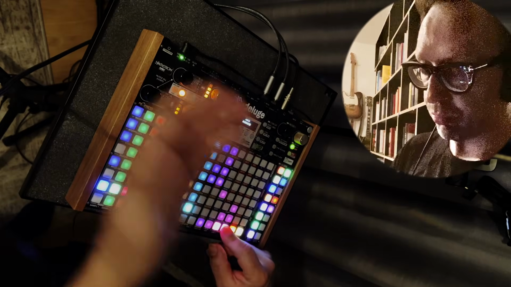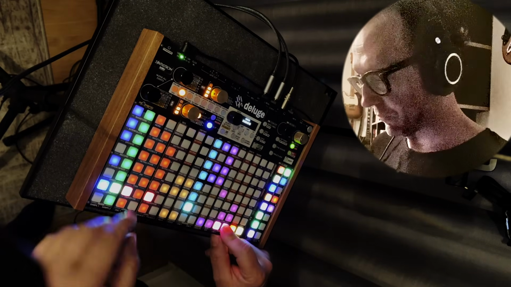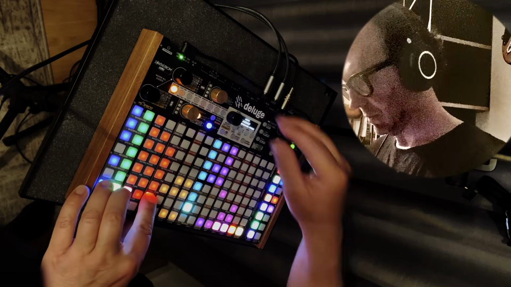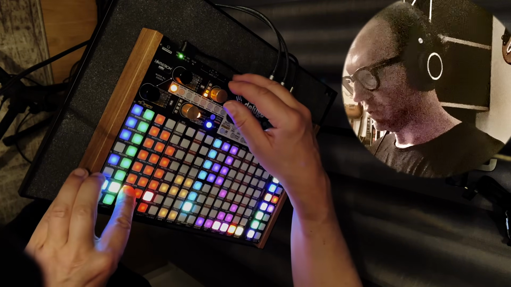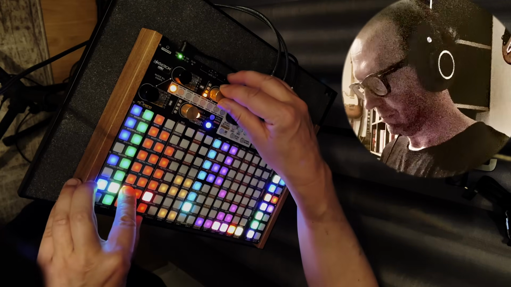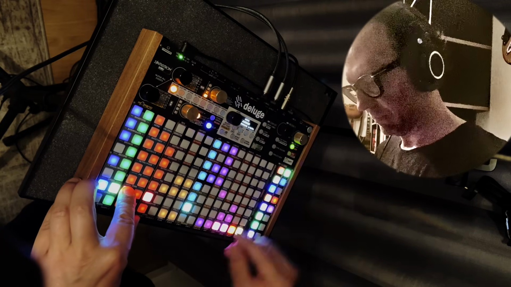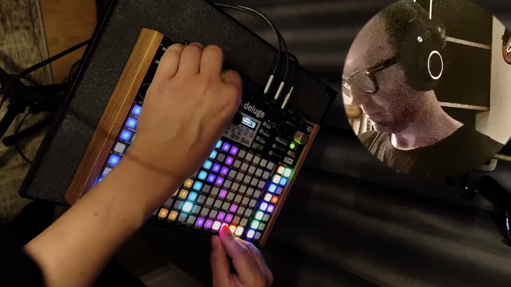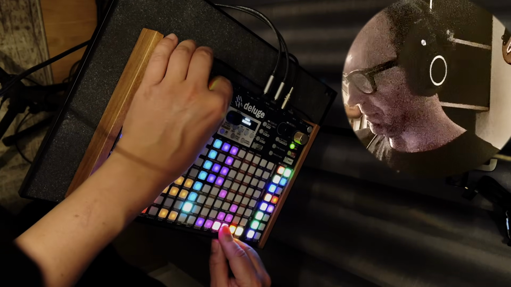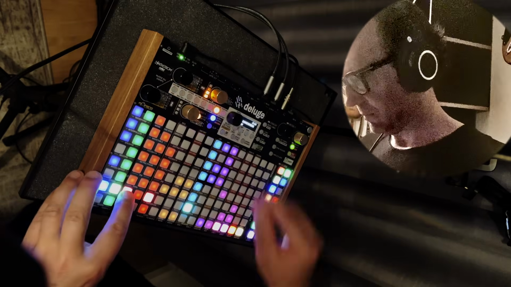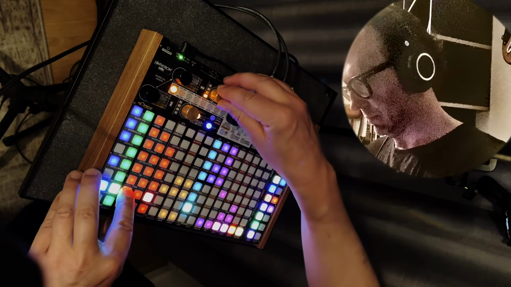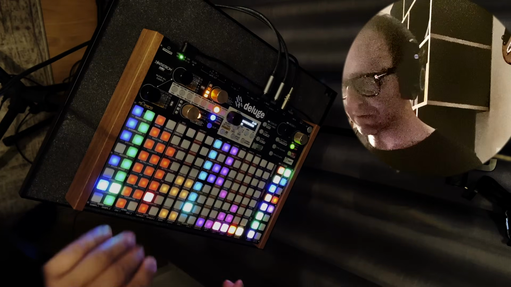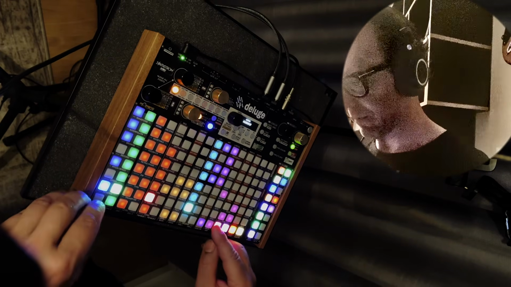I can bring it in with full spectrum when I turn this one a little down. Now it's fully there. Bring it down. Perfect. Hi-hat is gone. And now what we do with the kick.